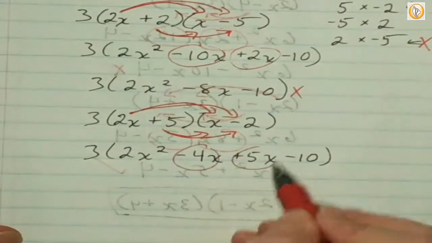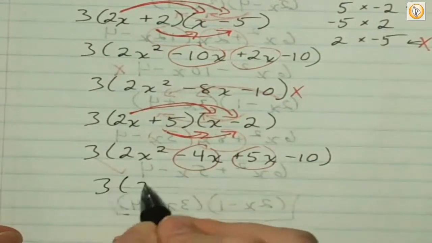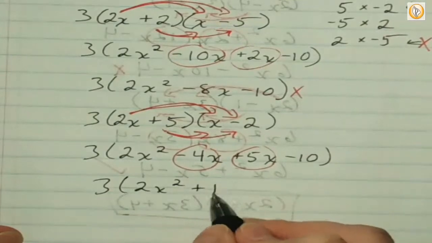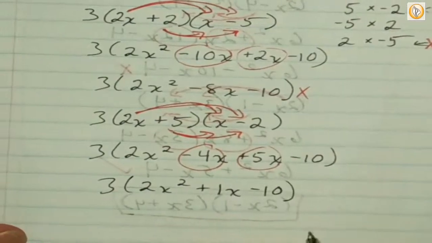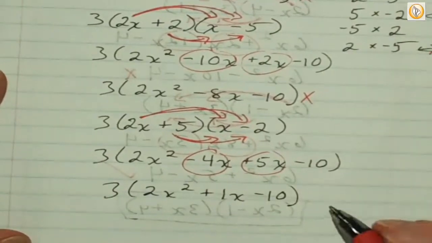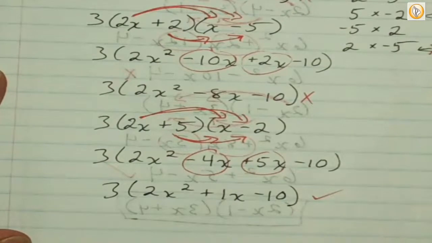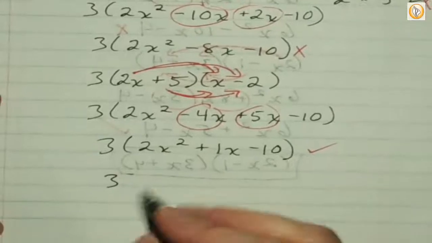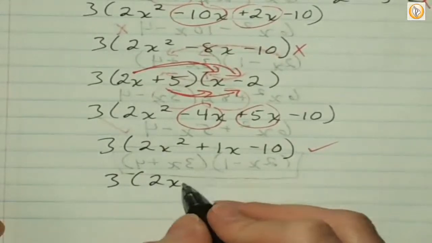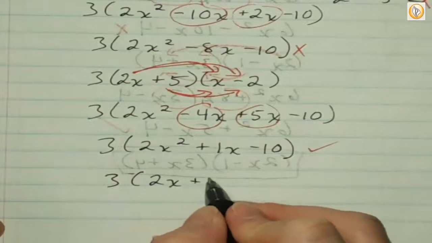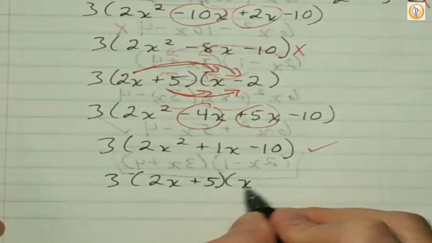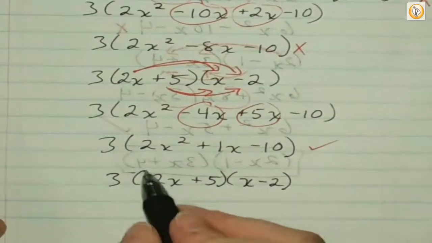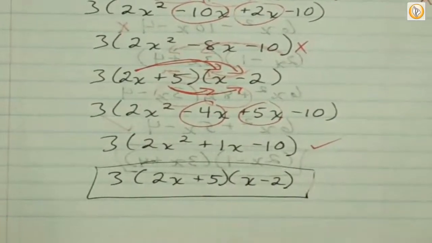My like terms, I get 3 times 2x squared plus 1x minus 10. Does that work? It does work. So our answer is 3, Aiden. Okay, good. 2x plus 5 times x minus 2. There is our answer. Yes, sir. Any questions?